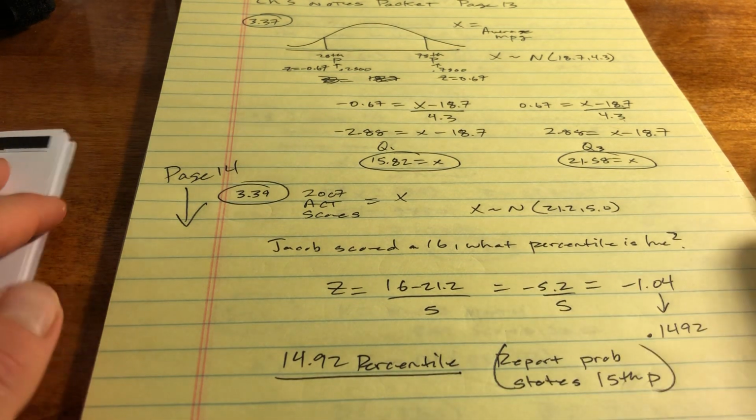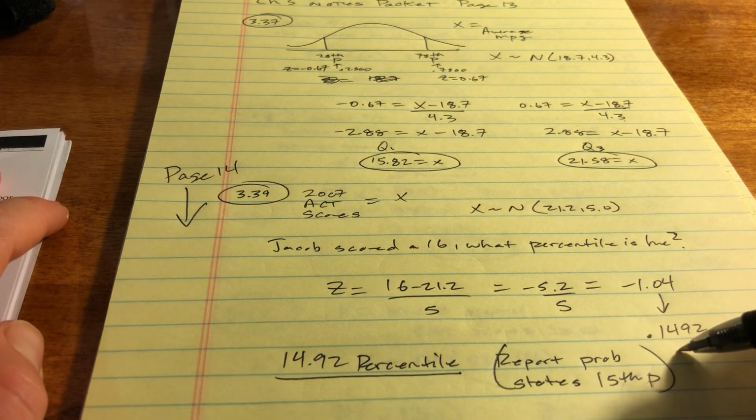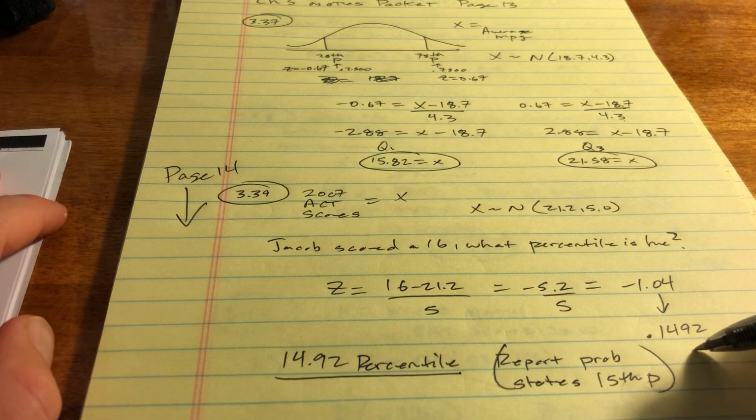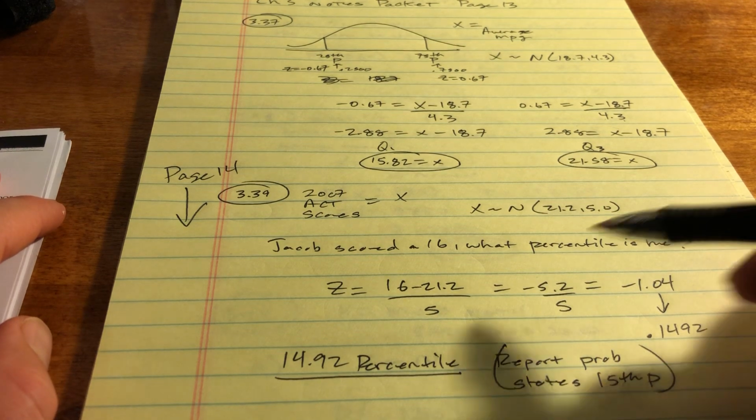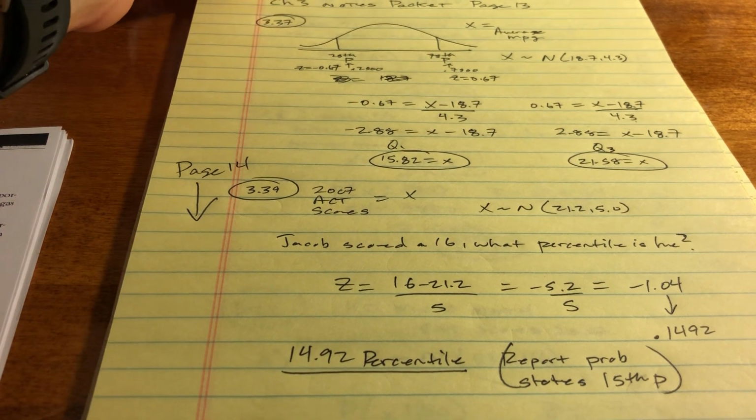So Z is 16 minus 21.2 over 5. That's his Z score. That area, when you look it up, is 0.1492, and that area is the percentile. So the Z table does give you, as they say here, the cumulative proportion. Okay, so 14.92 percentile is what you'll say for me. The report's probably going to state that he is in the 15th percentile. Okay, then we got 340 here.